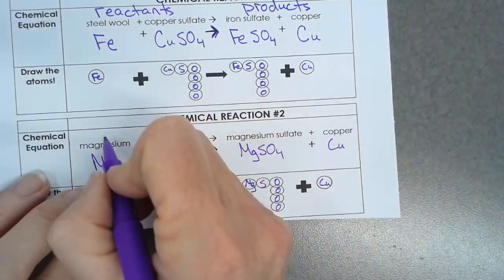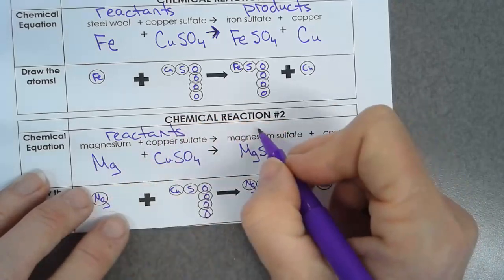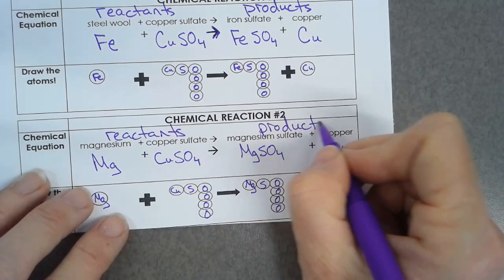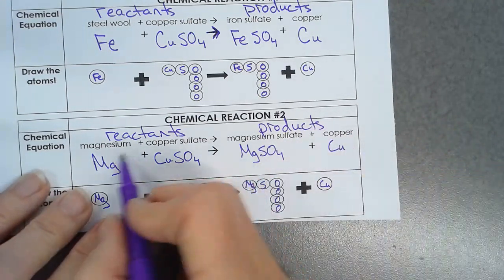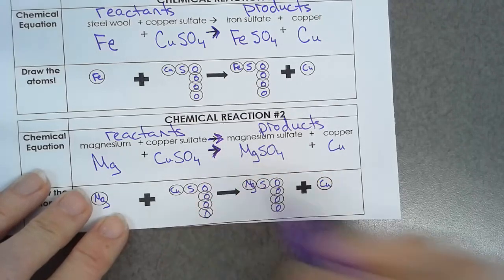Again, my reactants, label them. My reactants must equal my products. My products are on the right. My reactants are on the left of this yield sign. Okay, let's look up here.